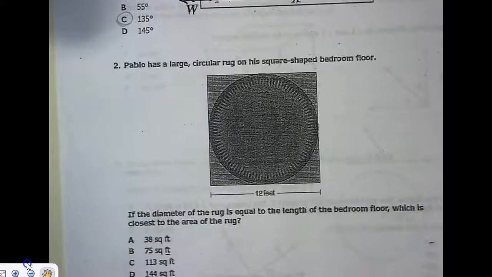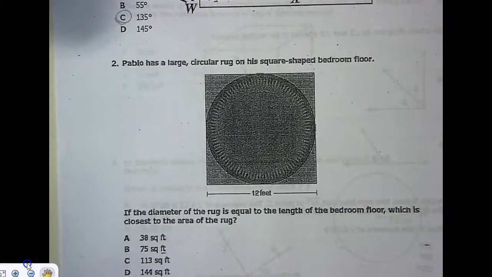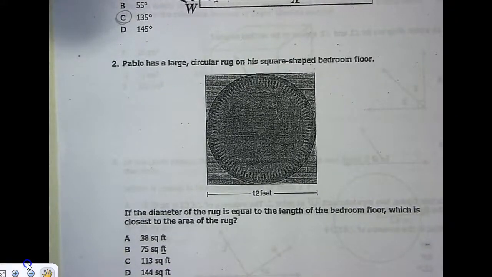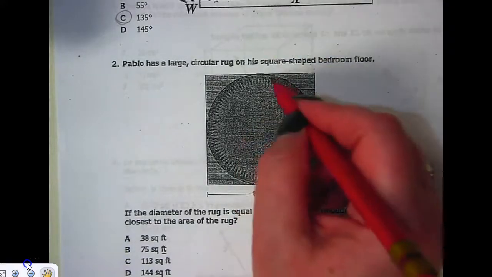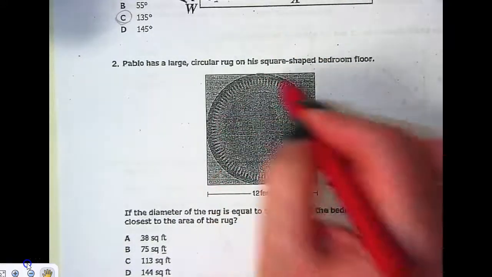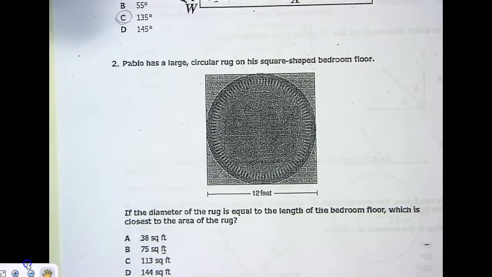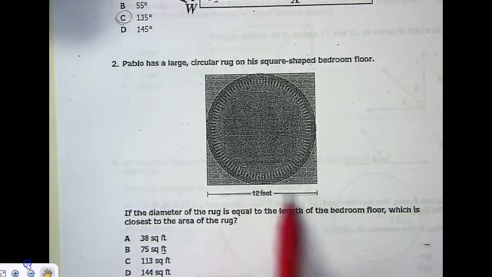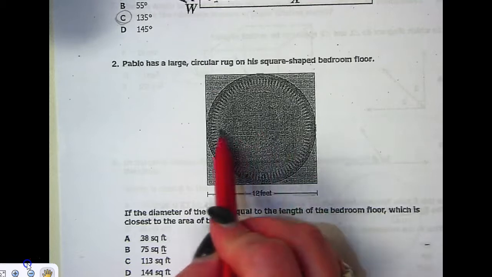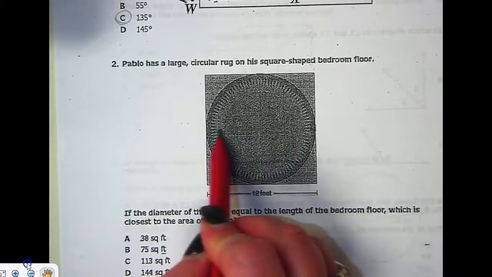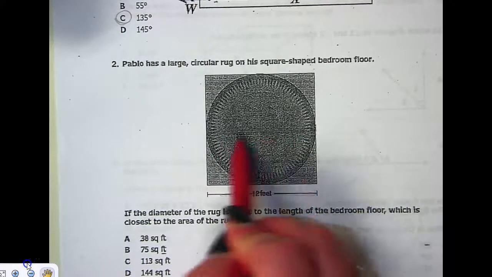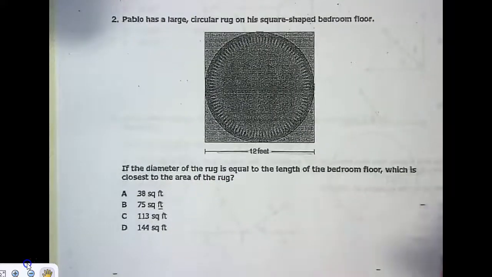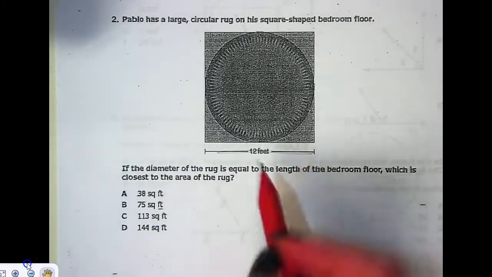All right. 2. Pablo has a large circular rug on his square-shaped bedroom floor. So this is the circle that we're talking about right here. If the diameter of this rug is equal to the length of the bedroom floor, which is closest to the area of the rug? So, if this floor is 12, what's the diameter? 12. The diameter is 12. And so, we need to find the area.